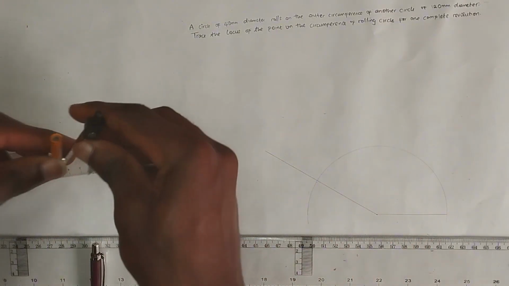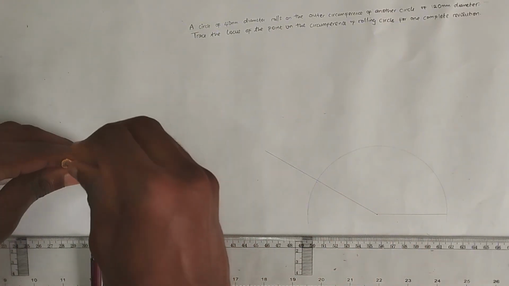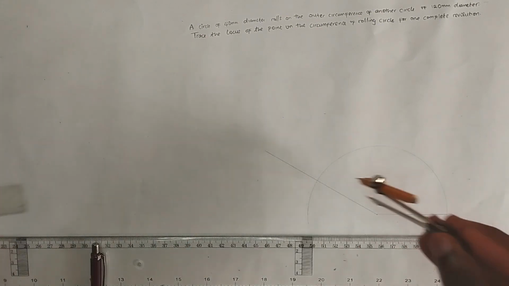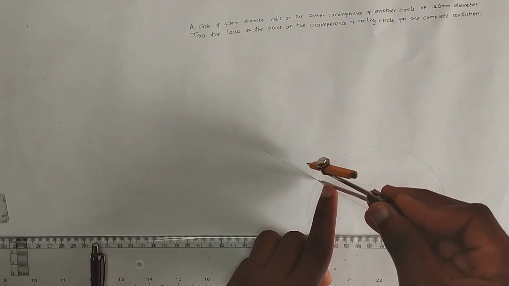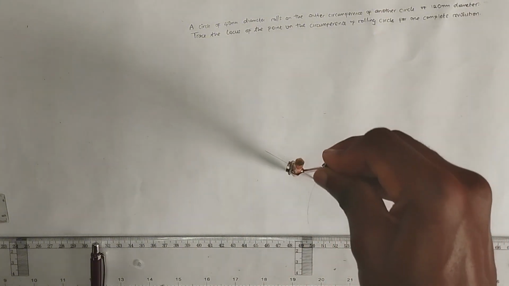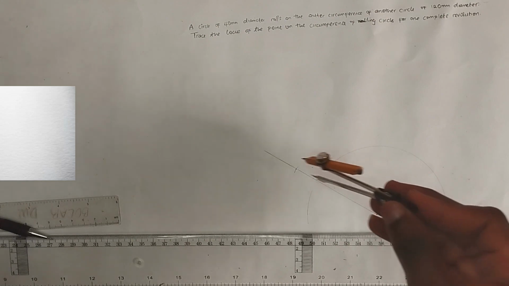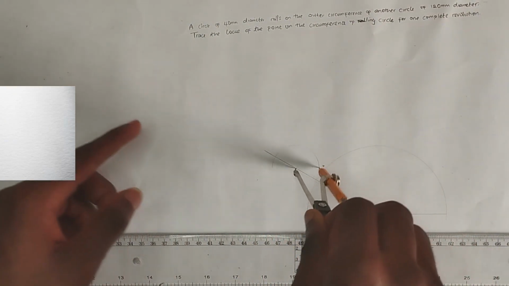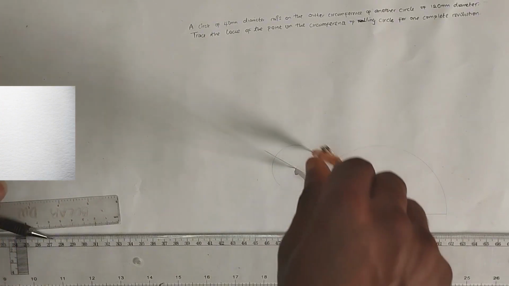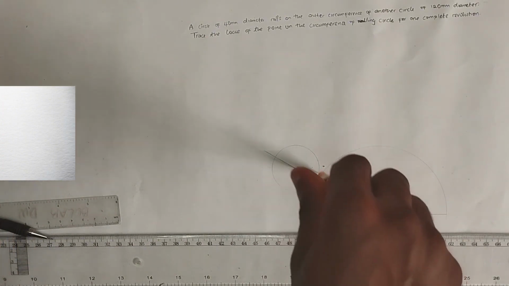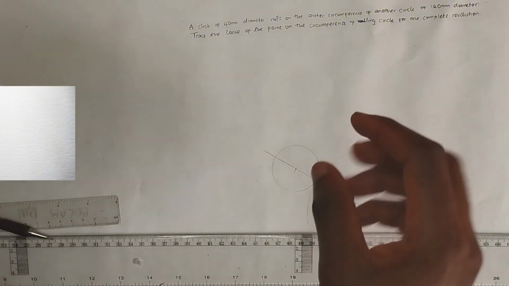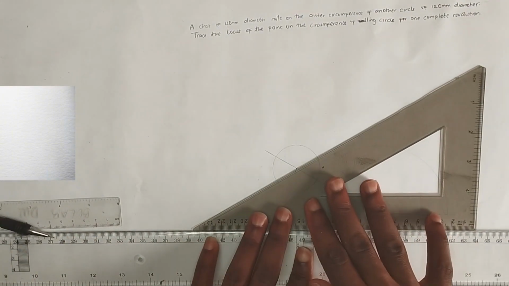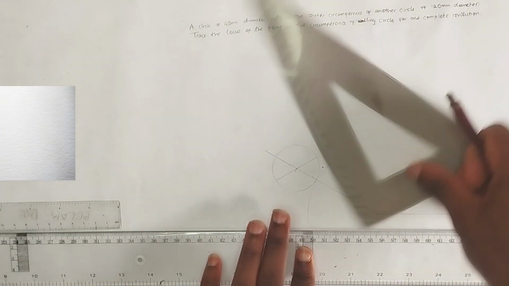So I'm going to be picking a 20mm radius on my compass. So I've picked a 20mm radius on my compass, and I'll draw my smaller circle like this. So now what we are going to be doing is dividing this particular circle into 12 equal parts. So it's going to go like this.